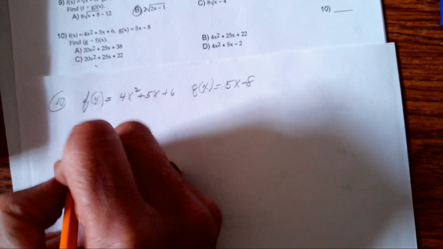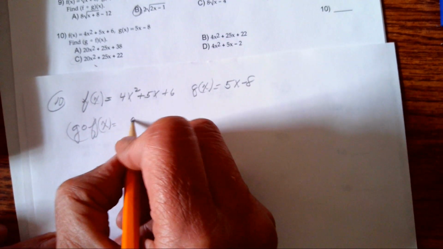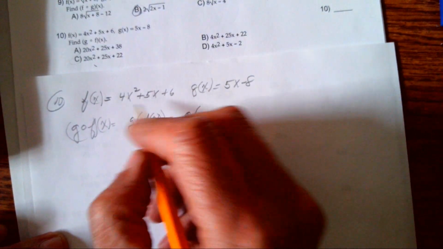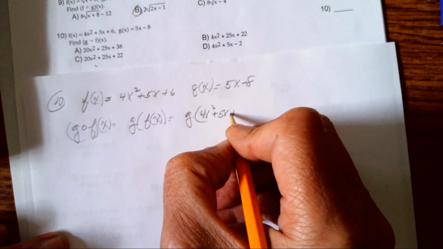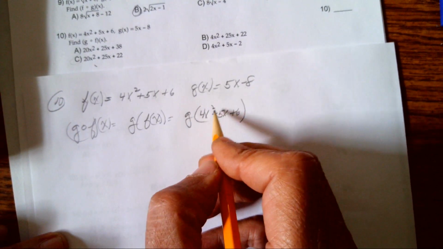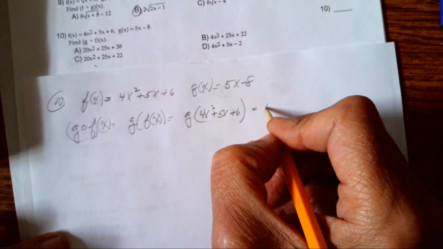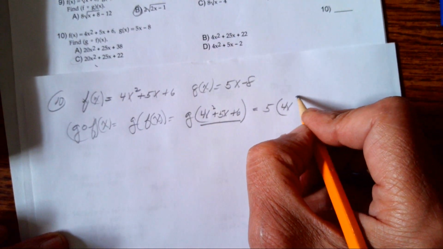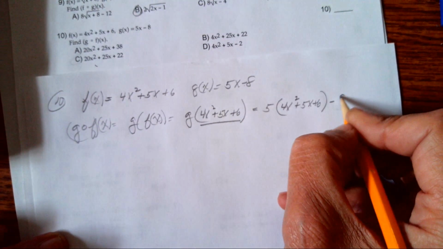And he wants g composite f of x, which is g of f of x. F of x is this trinomial, 4x squared plus 5x plus 6. So now I need to find g of that. In the g function, wherever I see x, I'm going to make the substitution here. So this is going to be 5 times x, but there's my input, 4x squared plus 5x plus 6, minus 8.